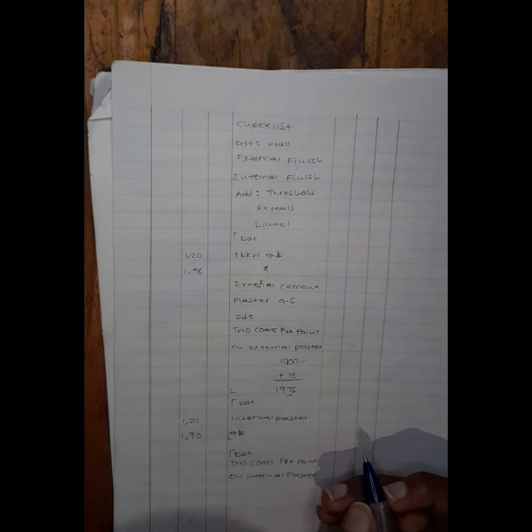Now what we are going to do, we are going to take the height of the opening, which is 1900. We are going to subtract the thickness of the surface bed, which is 75 millimeter. And now we are going to have 1825.